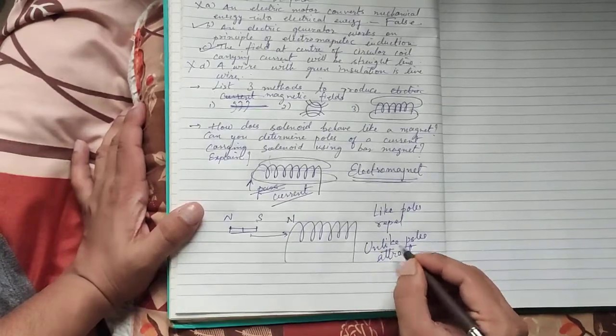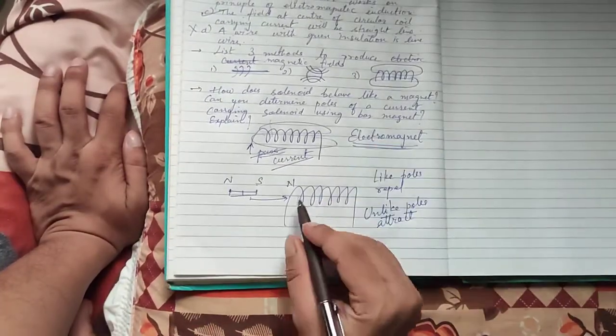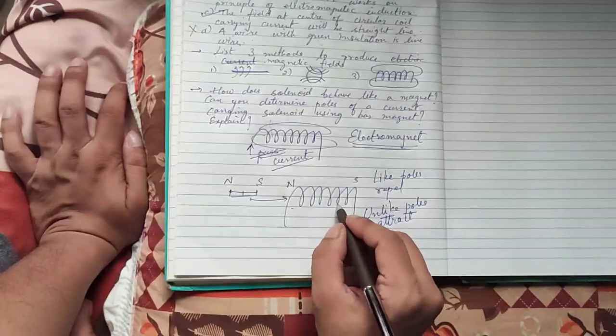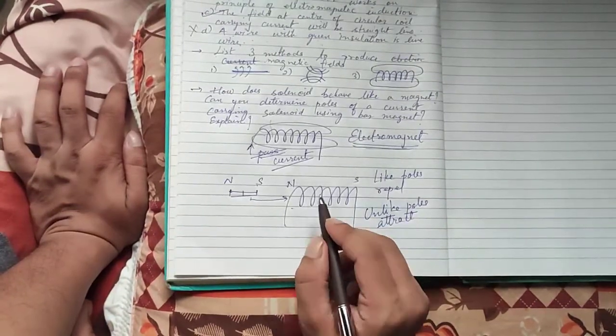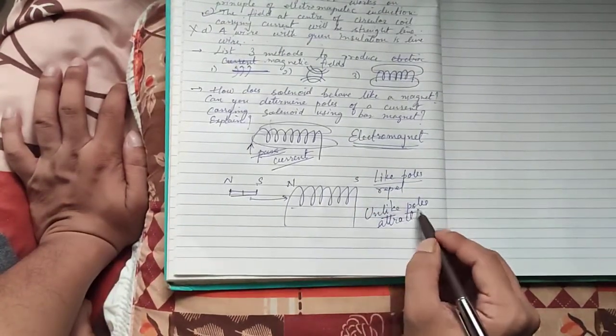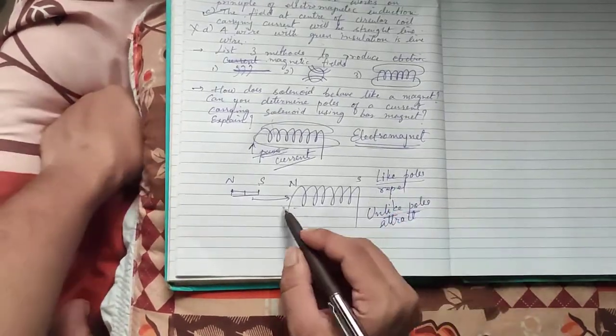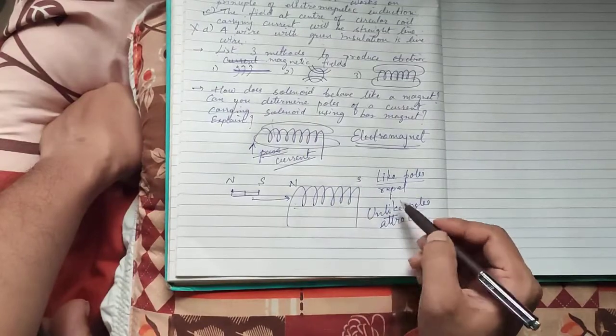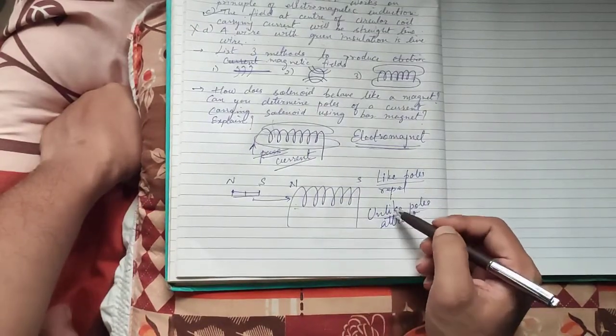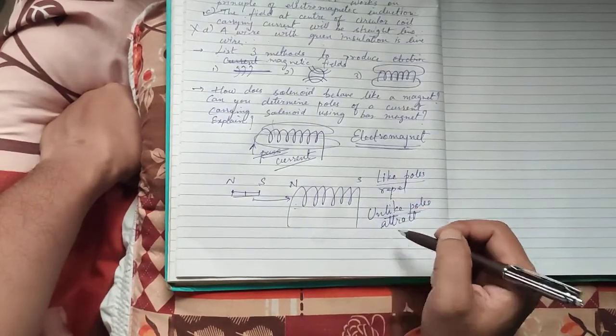So you can determine the polarity, whether this is the north pole or south pole of solenoid, using the simple property of magnets, that is like poles repel and unlike poles attract. So you can find out the polarity of the solenoid using this simple principle, or the property of a magnet, that is like poles repel and unlike poles attract.